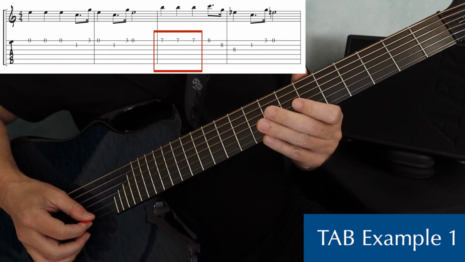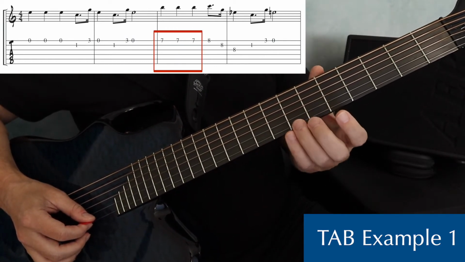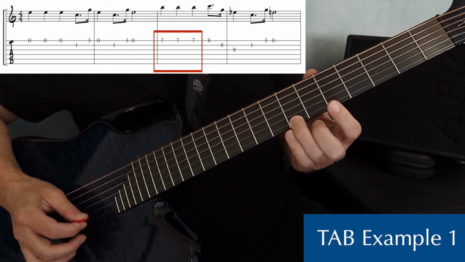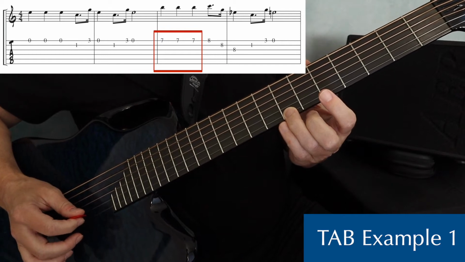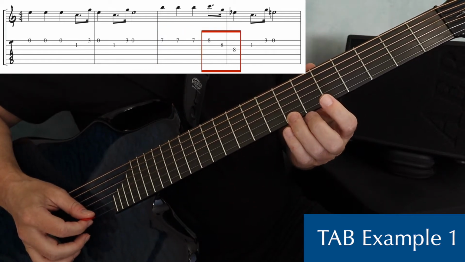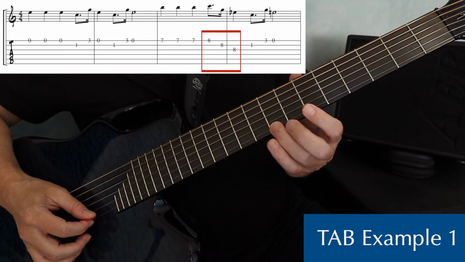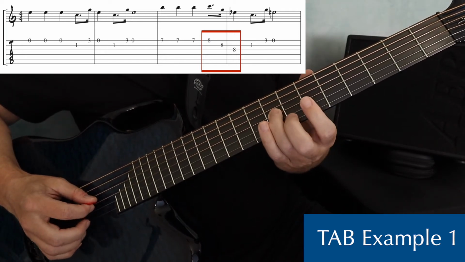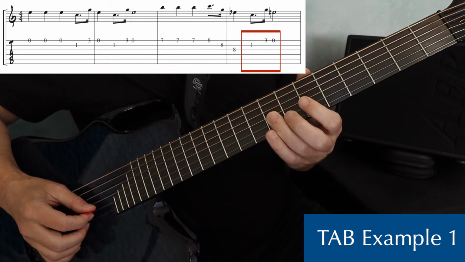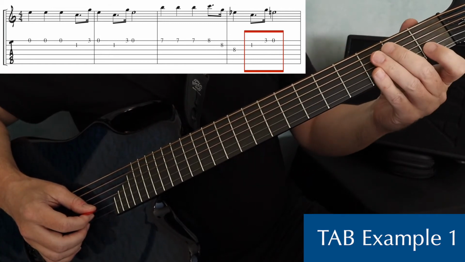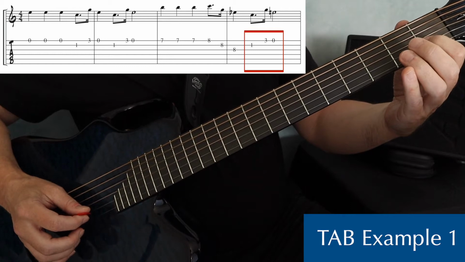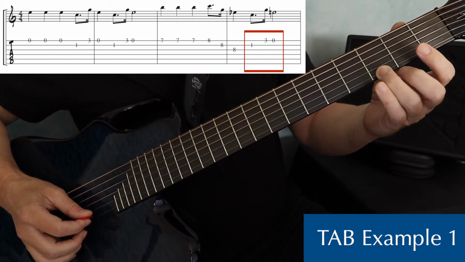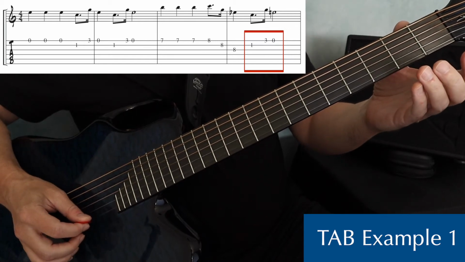Then we have 7, 7, 7 all in a row on the 1st string, so you find your 7th fret. And then we have 8, 8, 8 on strings 1, 2, 3. So 8, 8, 8. And then we have 1st fret again, 2nd string. Then we have 3rd fret on the 1st string. And then we have an open 1st string.